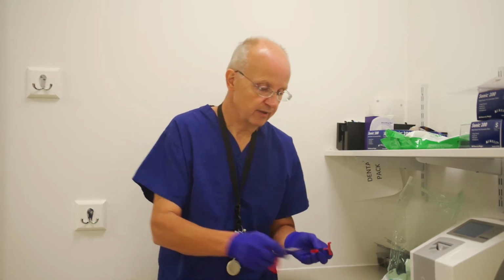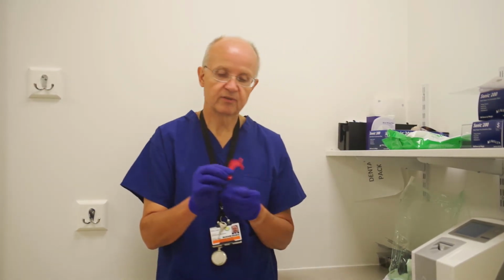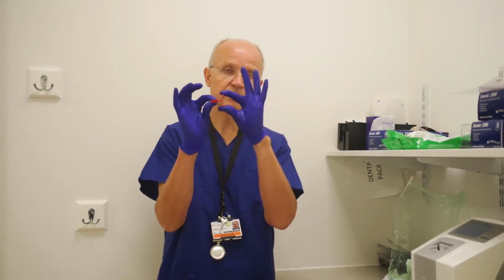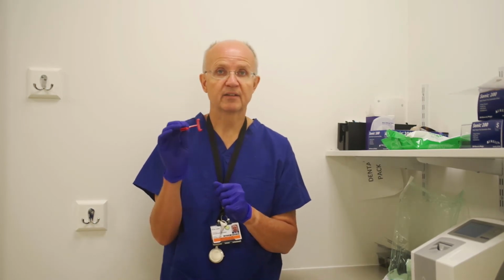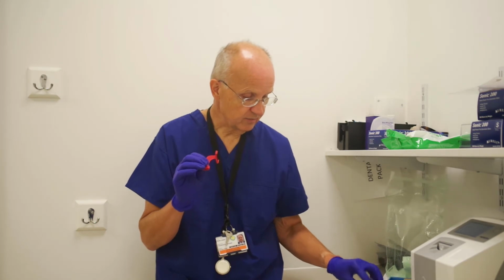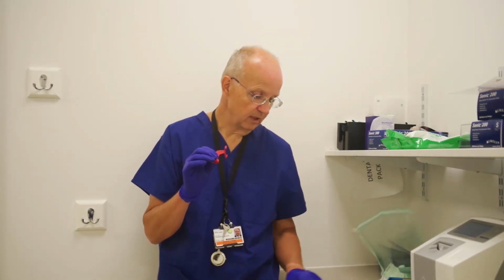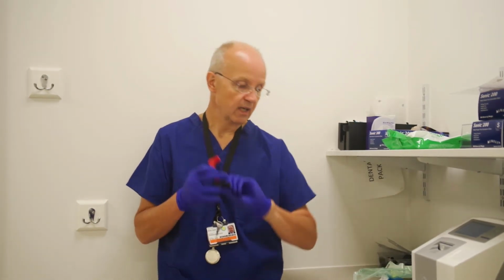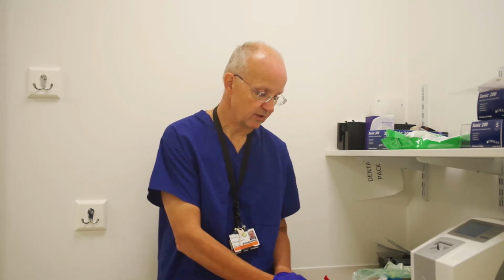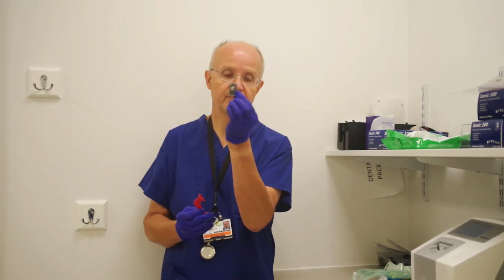Okay, let's just look at the bite guides here at the end. Because they grip at the top and the bottom, we have to have different size ones for adults and children. For adults we're going to use a size 2 film, which is this one, and for children we're going to use a size 0 film.